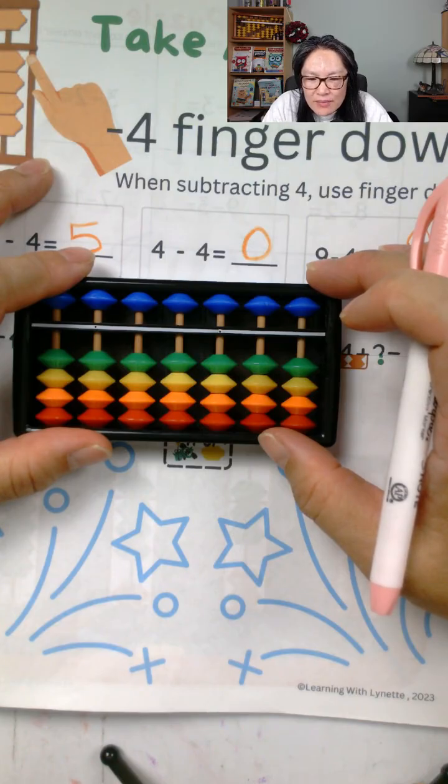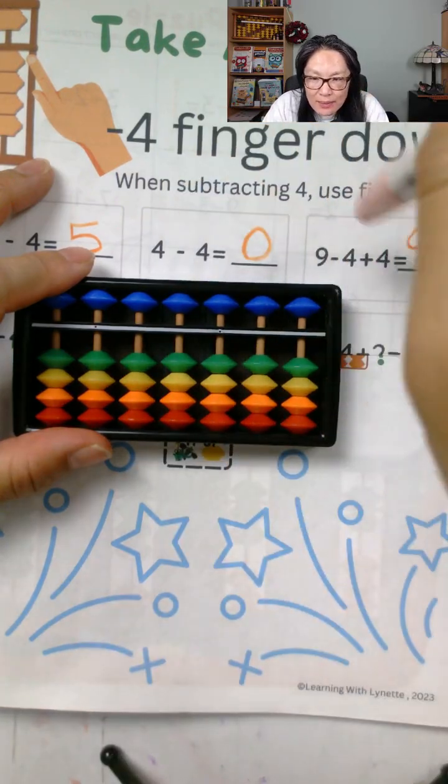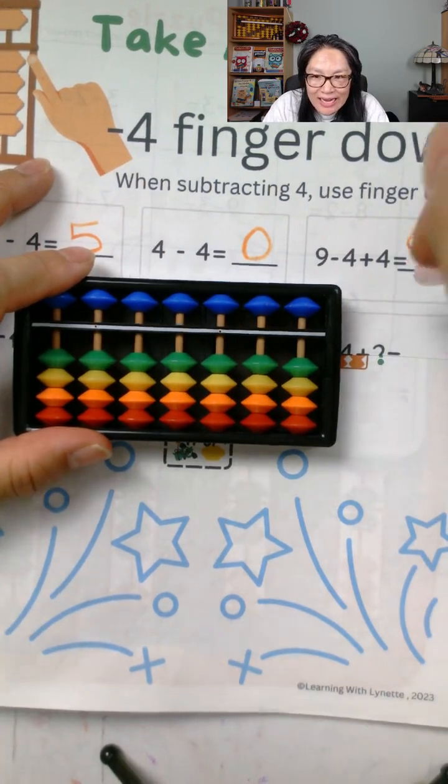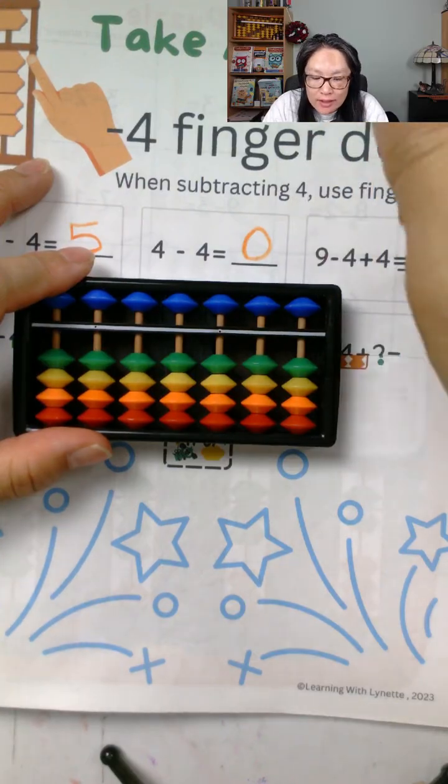Math is a lot about methods. It's a very black and white subject when it comes to answers, so it can be frustrating. But I think the difference is in mainstream math, they don't tell you why. Whereas in abacus, and the way I teach it, I tell you why we're doing it. And I feel like that helps a lot.